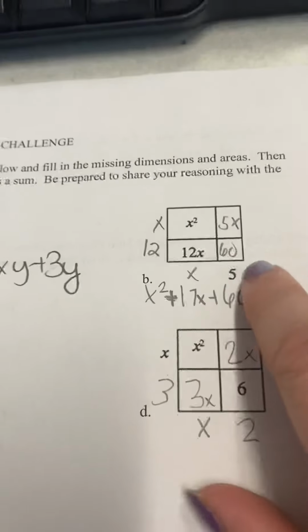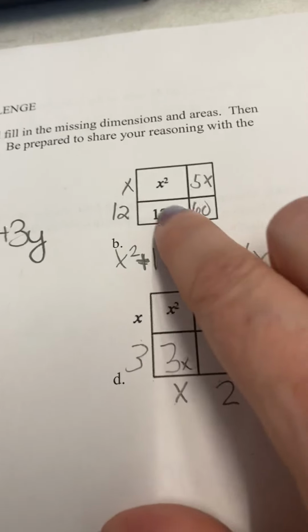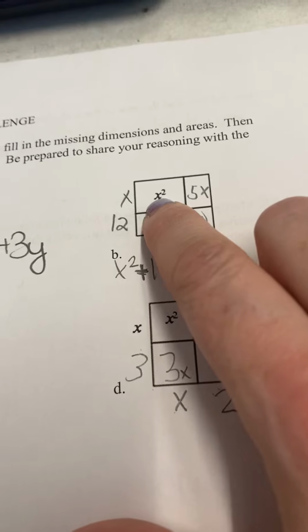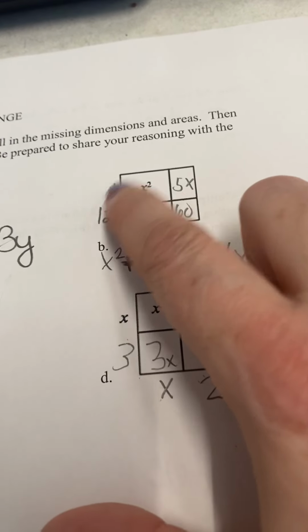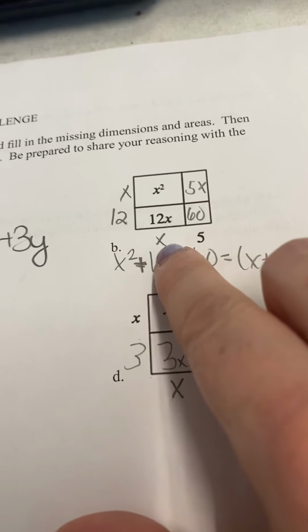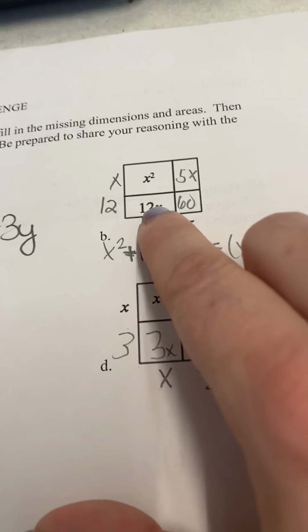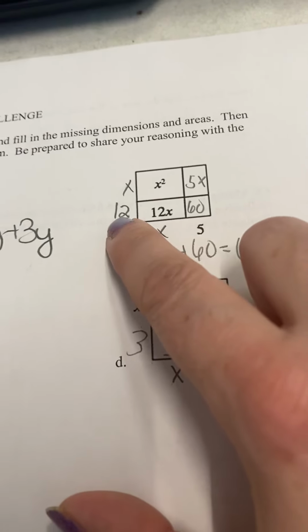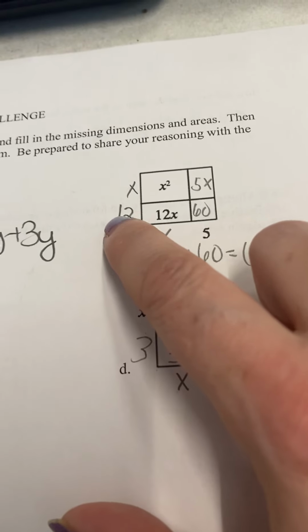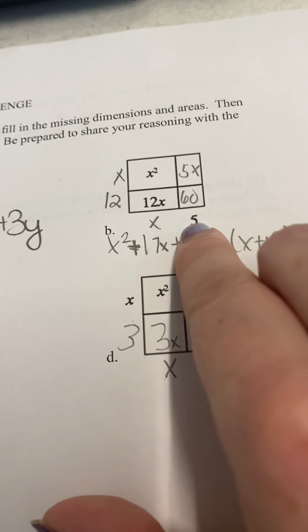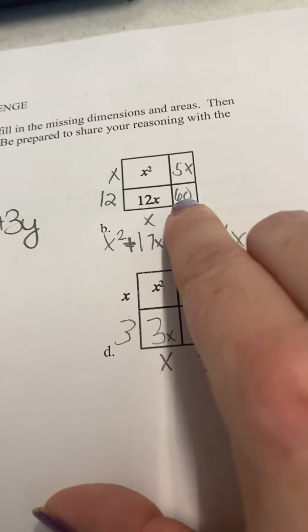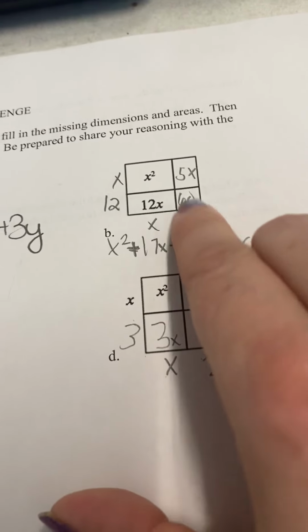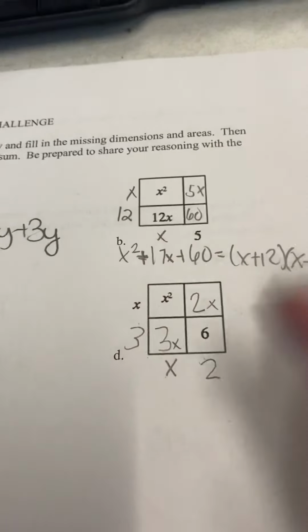Looking at B, filling in the blanks here, we know that if this one's x squared, what you have to multiply to get x squared is x and x. Once we know that this one's x, then you can think about this. X times what gives you 12x? X times 12. So now you know that one's 12. Now that this one's 12, and you know this one's 5, that's going to be 60, because you're multiplying, and then 5 times x is 5x.